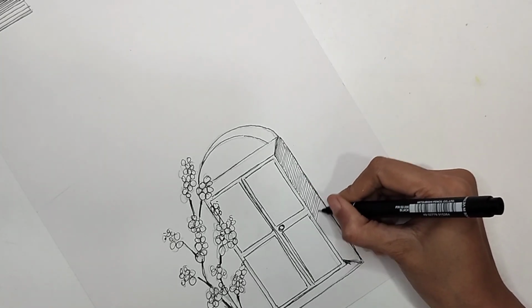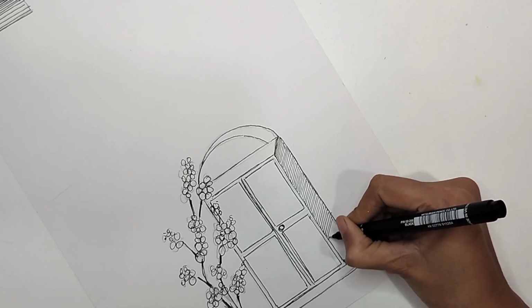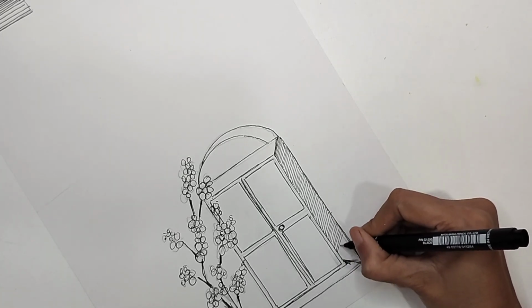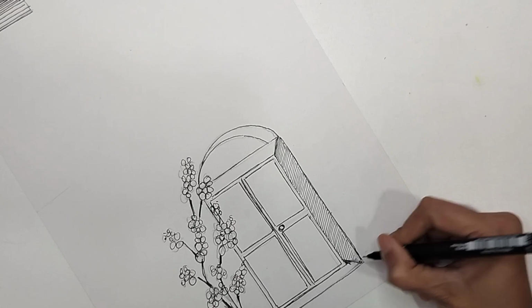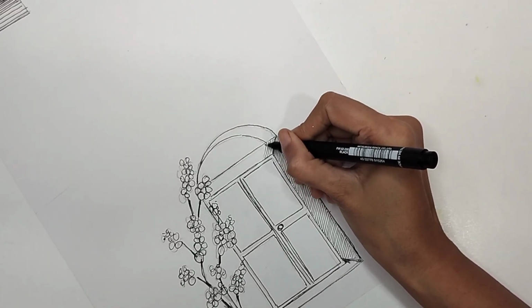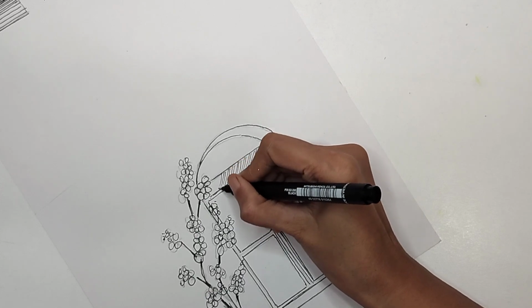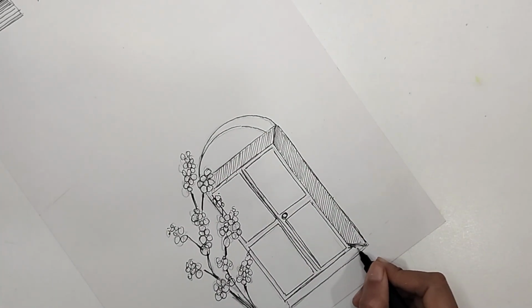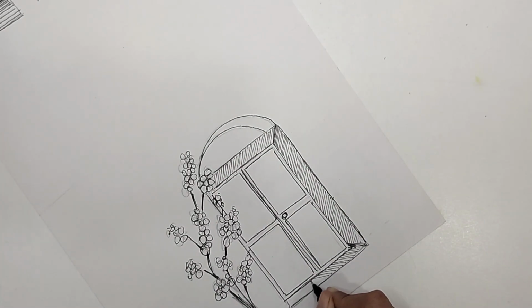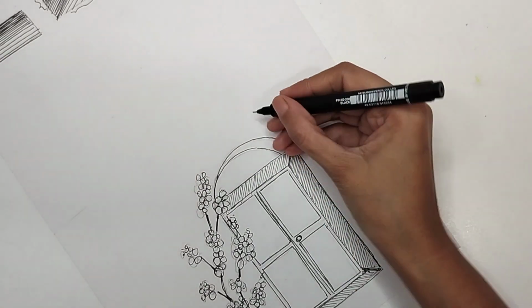Now take all your time to do these things. Do not do these things in hurry, and make sure the distance between these lines are common throughout. If you're not able to do it, do not worry, but try to keep the lines at equal distance. Now we are done with the hatching part for the frame area.